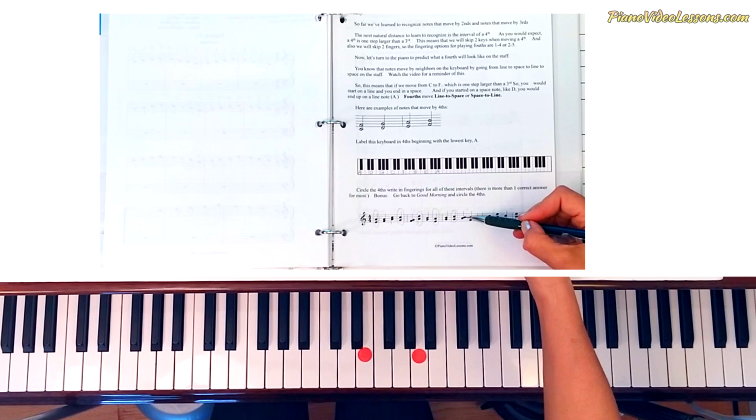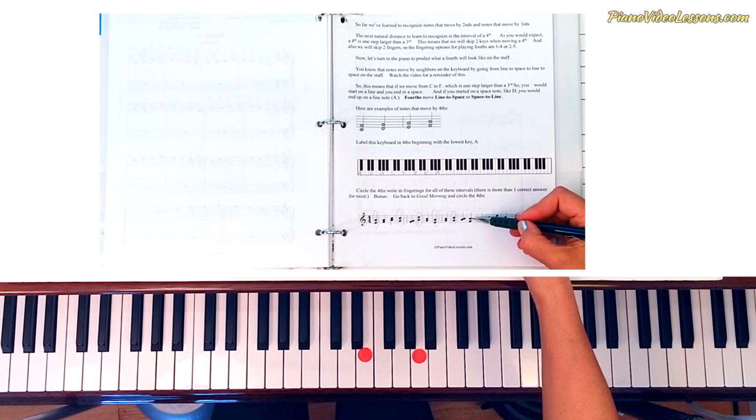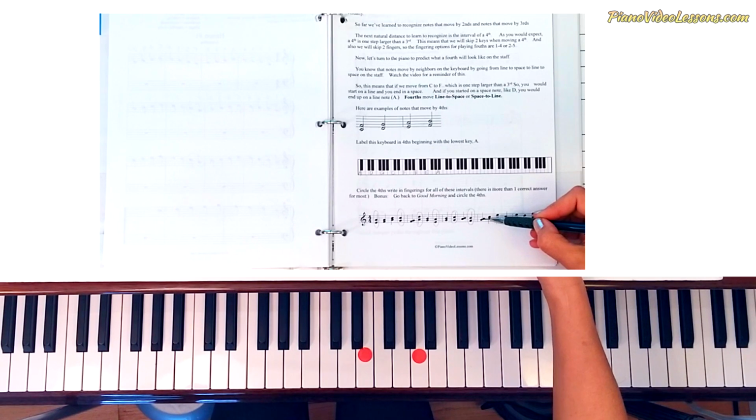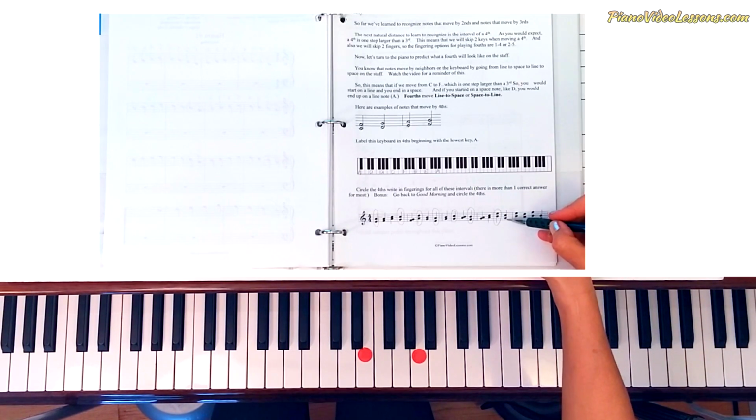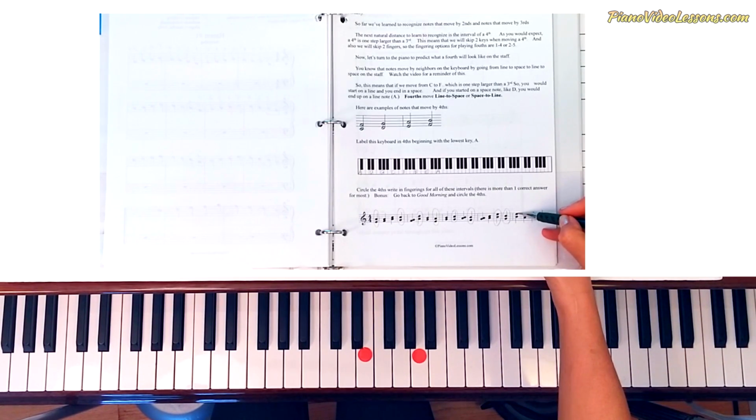Here we have space to line. Is that a fourth? Correct. It's a second. Here we have space to line. Is that a fourth? Yes, it is. Line to space. Is it? Correct. It's a second. Space to space. Is it? Correct. It's a third. Line to space. Is that a fourth? Yes, it is. Line to space. Is that a fourth? Yes, it is. Line to space. Is that a fourth? Yes, it is. Space to line. Is that a fourth? Yes, it is.